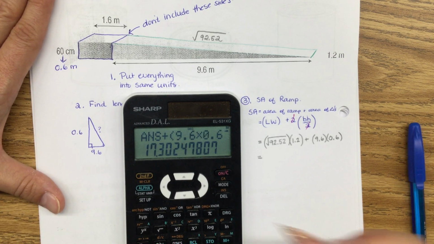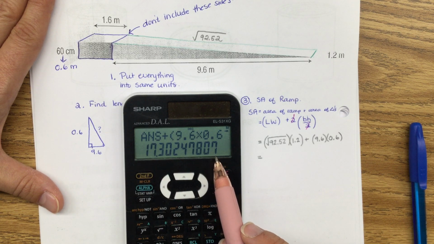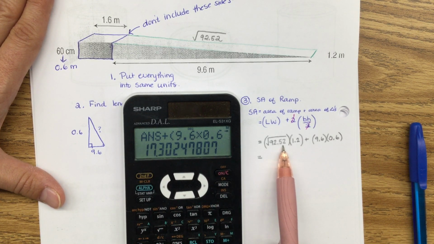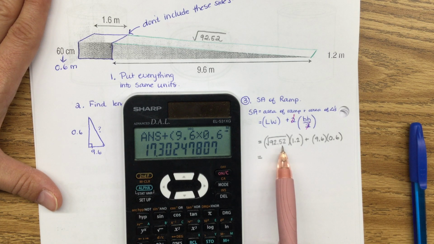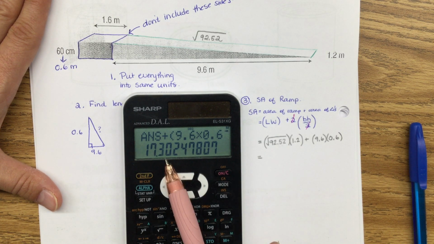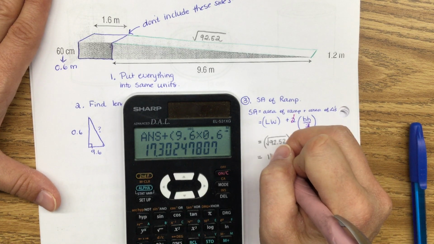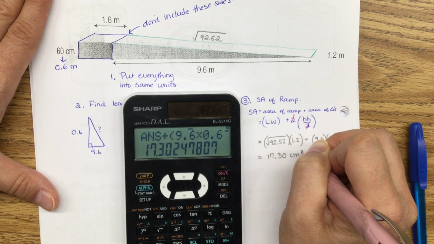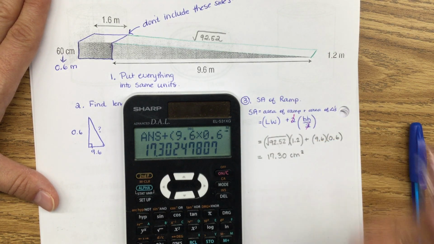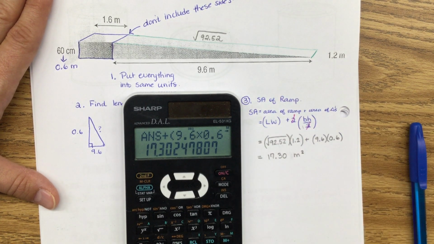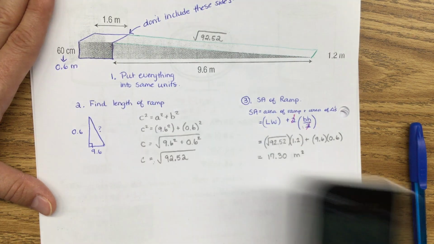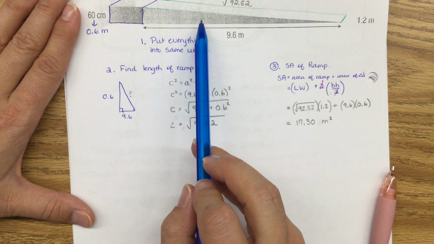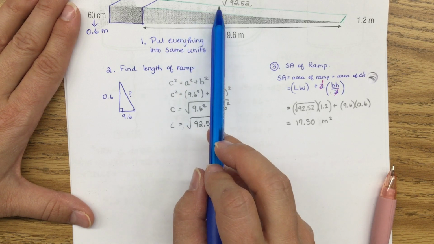Okay, and so I get this long number with lots of decimal places. And let's see, I have 2 decimal places. That's my largest number of decimal places, so I'm going to round this also to 2 decimal places. So that'll be 17.30 centimeters squared. Oh, sorry, not centimeters, wrong. Meters squared. I'm sure you were telling me, Miss Labiak, you did that wrong. Okay. Now we have the area, the surface area of the ramp and the landing.